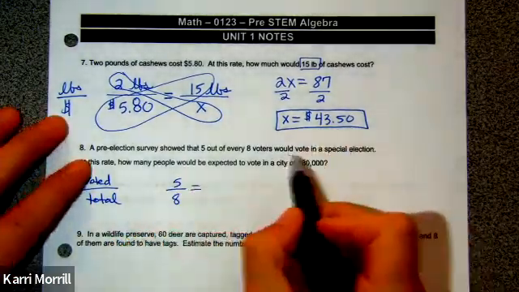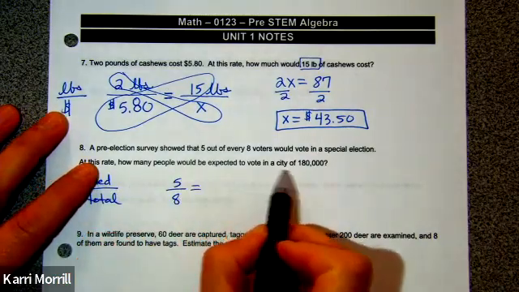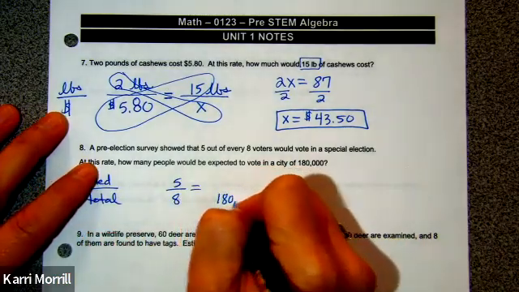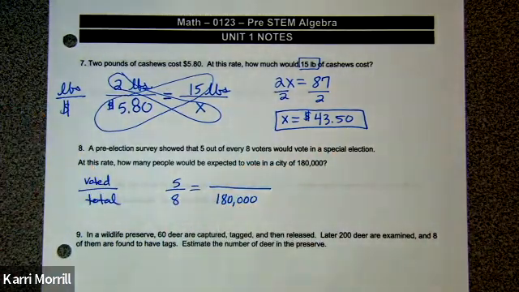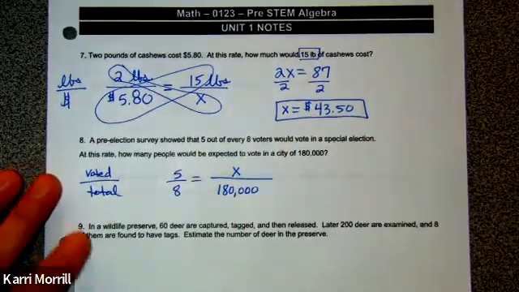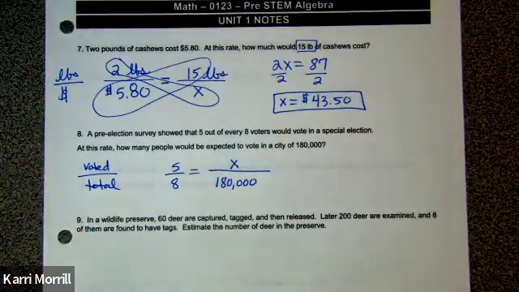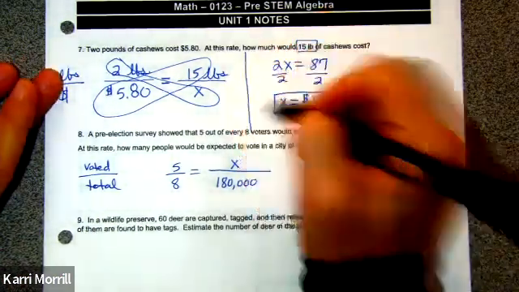Now it wants to know, at this rate, how many people would be expected to vote in a city of 180,000? So you're saying 180,000 people, they could be voters, they're registered to vote, maybe they don't always vote. We want to know how many would vote, so that's up there. Does that make sense to you? Questions? Okay, so we're going to cross multiply to solve.